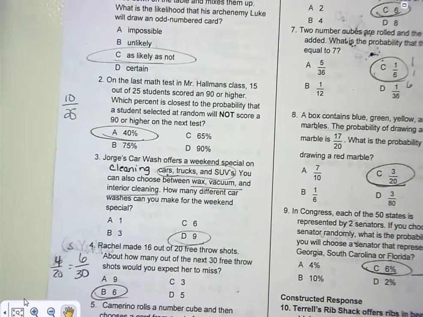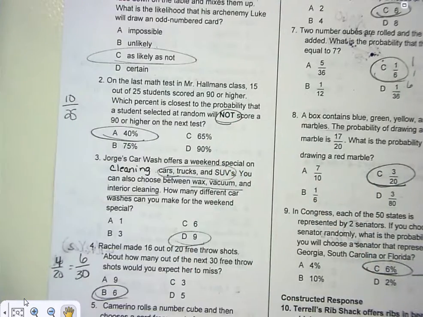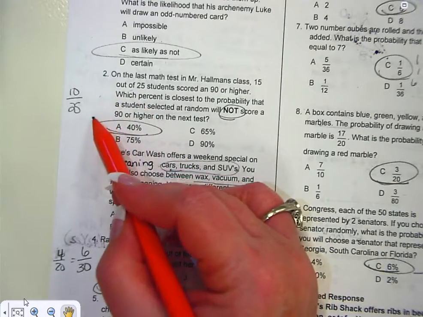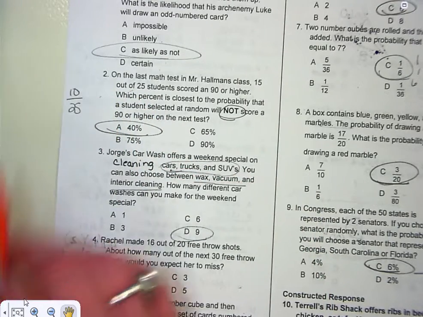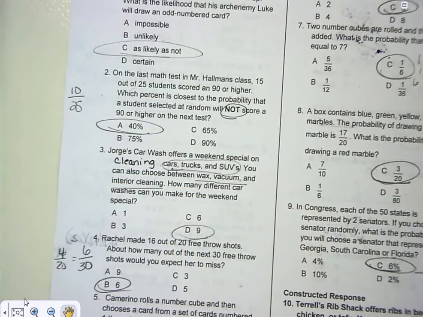Number 2. On a math test in Mr. Hallman's class, 15 out of 25 students scored a 90 or higher. Which percent is closest to the probability that a student selected at random will not score a 90 or higher? So 15 out of 25 were higher, so 10 out of 25 are not. How do I turn 10 out of 25 into a grade? This is exactly what I would do on a test. Your last test had 21 questions. So if you got 11 out of 21 right, what did I do? What's the math?